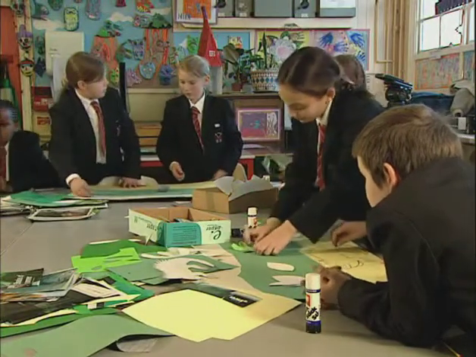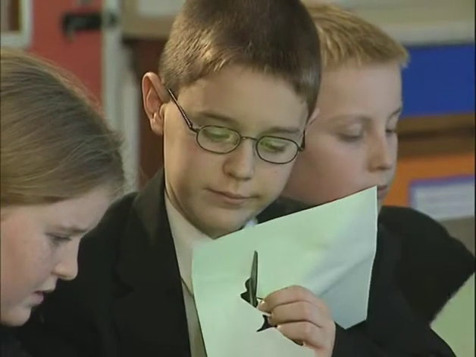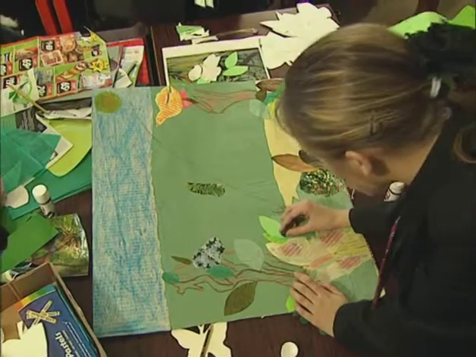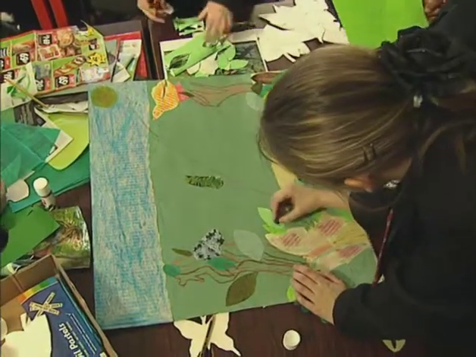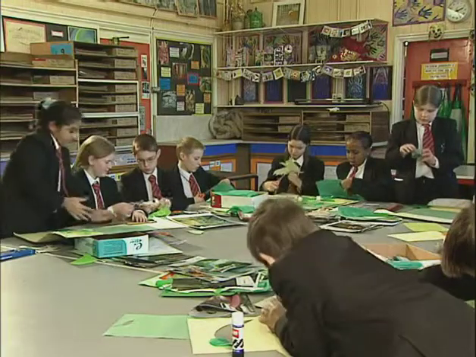Earlier in the lesson, these pupils used key words, which were introduced in the starter, to analyse the effects achieved in a Henri Rousseau painting. These key words were then utilised by the pupils in their own work, a tropical landscape, using mixed media.